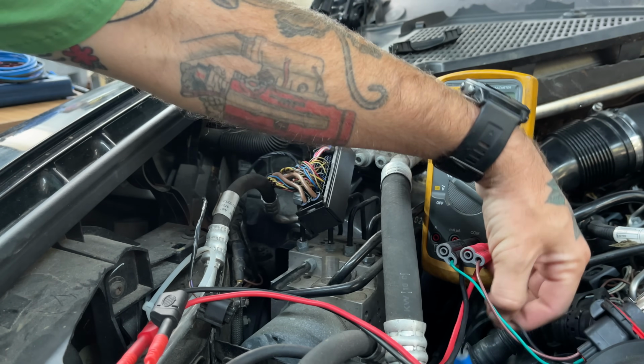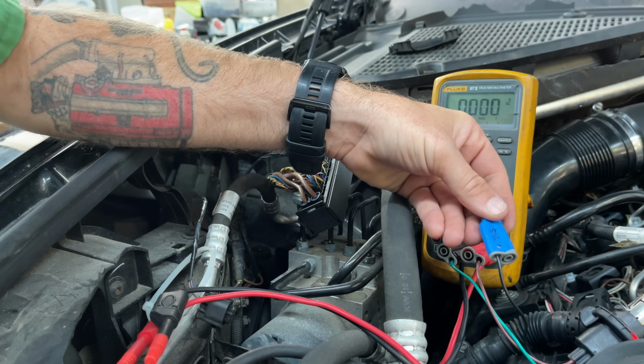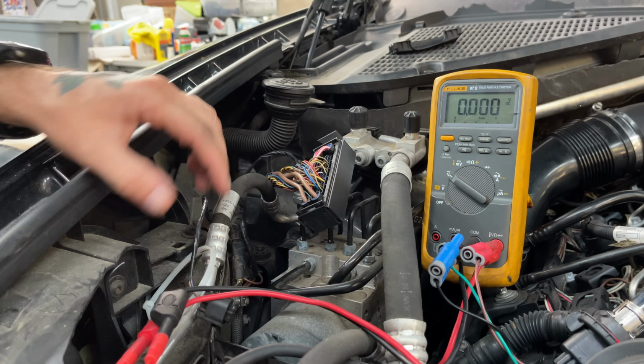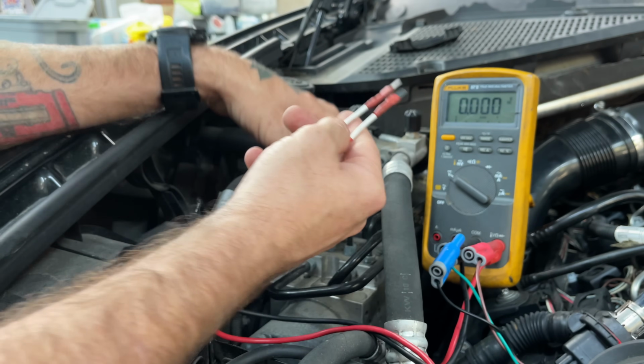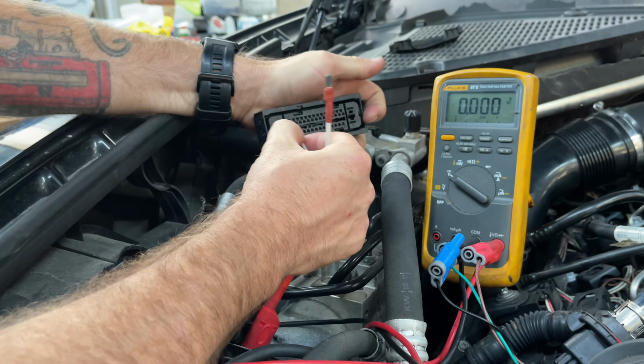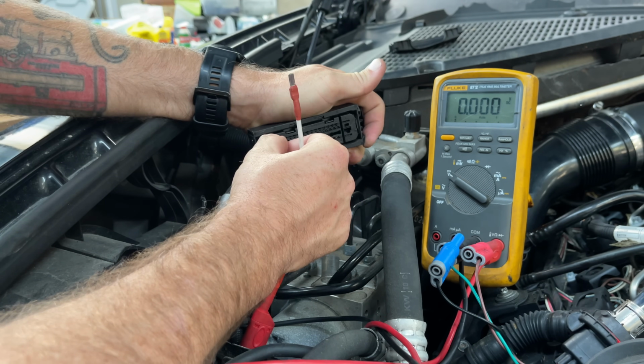So it's a dual filament high-low beam, so if I need to, we could jump it up to about 10 amps and make sure we've got even better current flow. But let's just see if everything's here that we need.